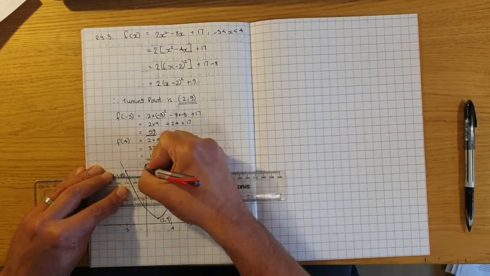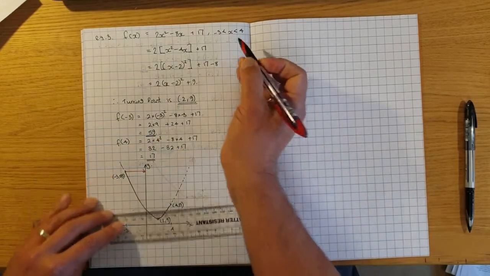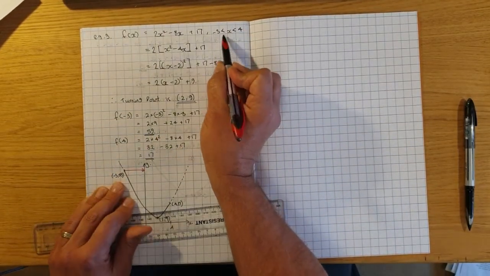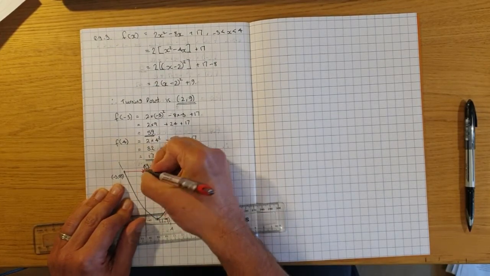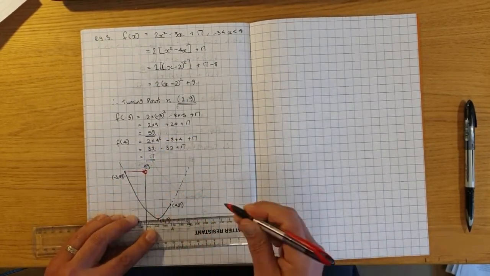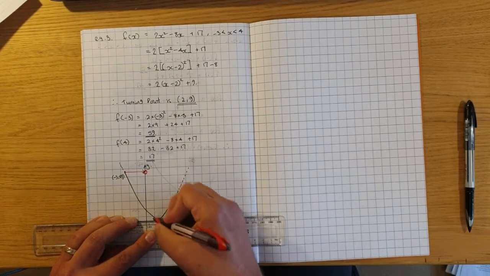It's here. Is this included within the value? Minus 3 is less than x. No, it's a not included value, so it's just going to be an open circle. 2, 9.